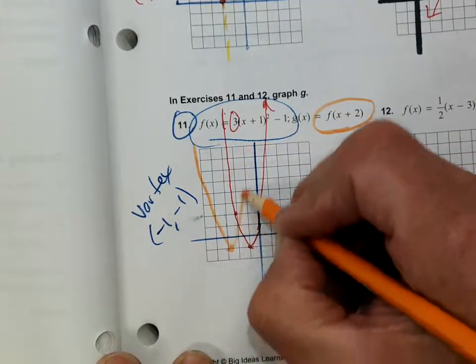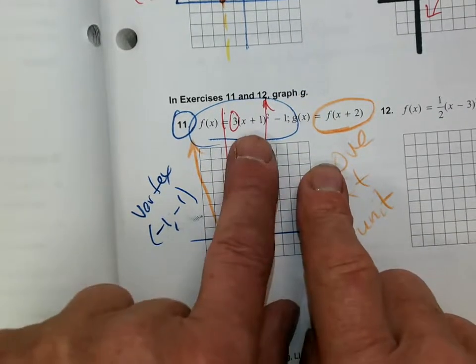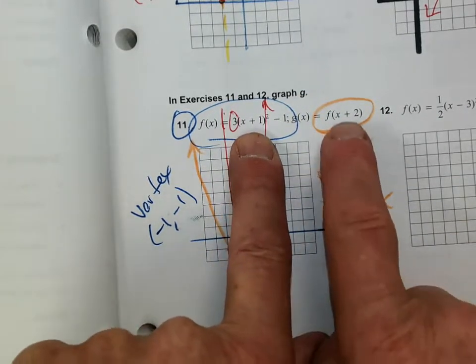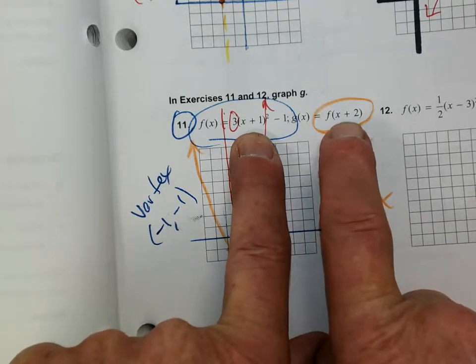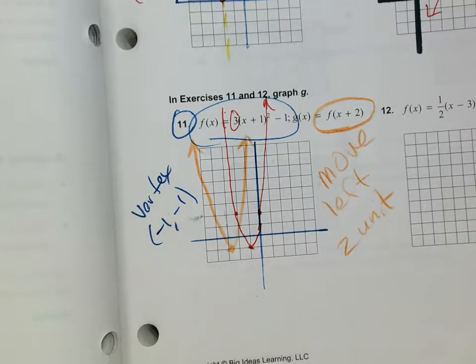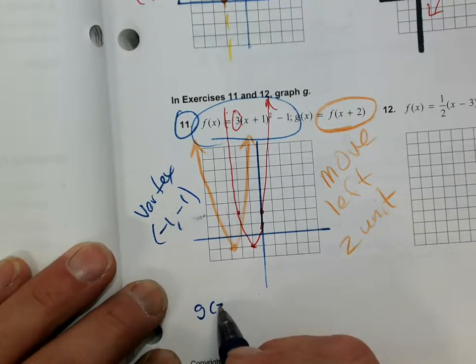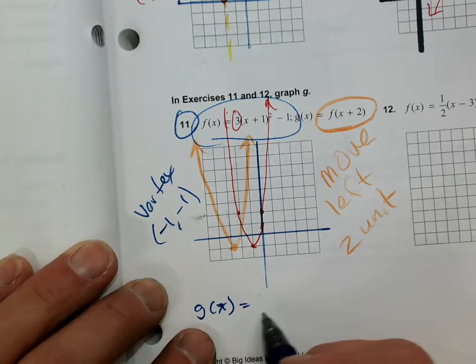Then why wasn't it just written like that? Right. So they're saying if you took this graph and you moved it back 2, what's the new equation? Well, the new equation is this. It is going to be g of x equals 3.